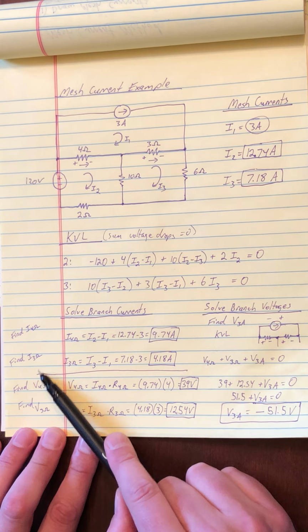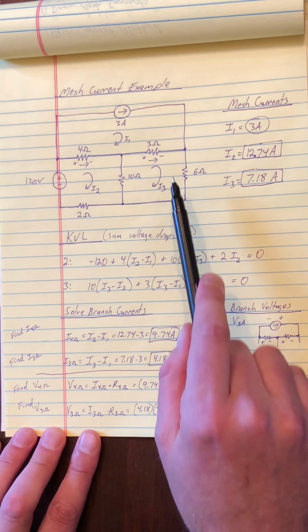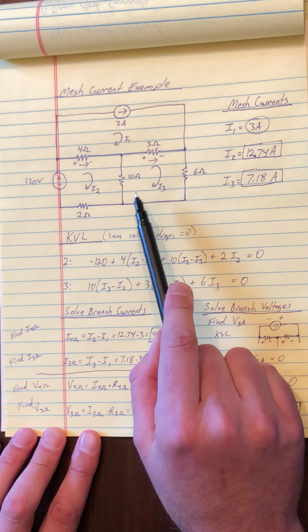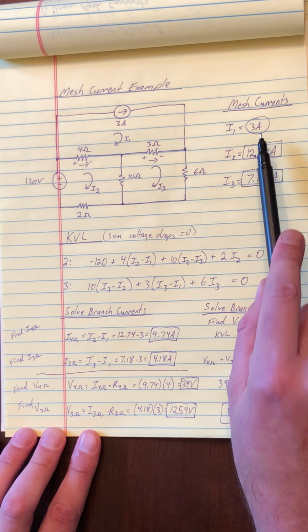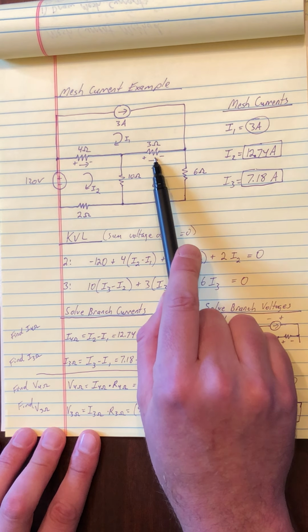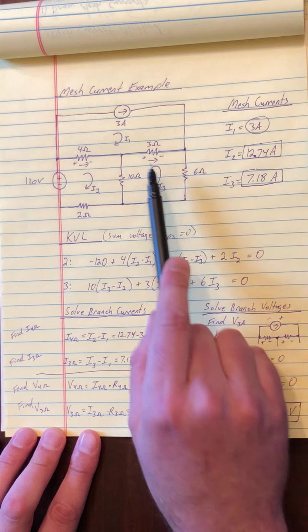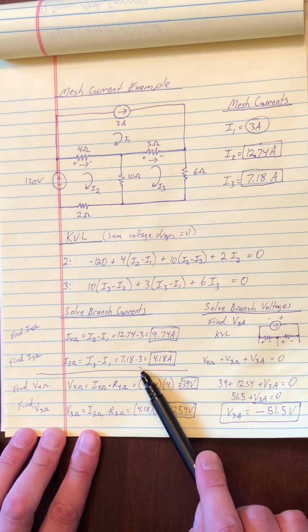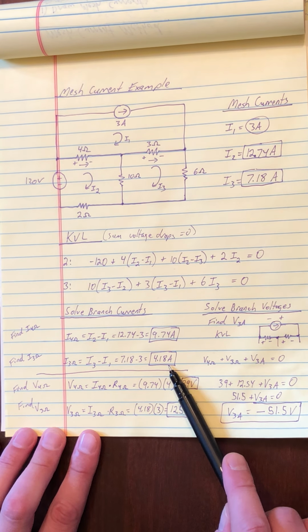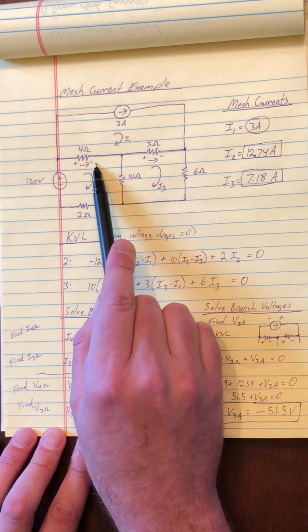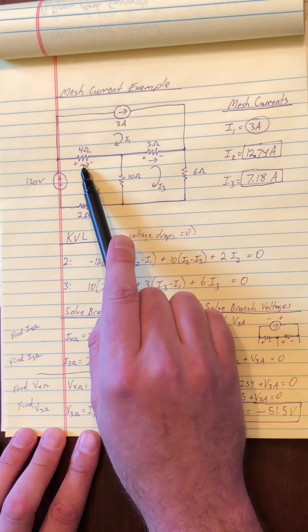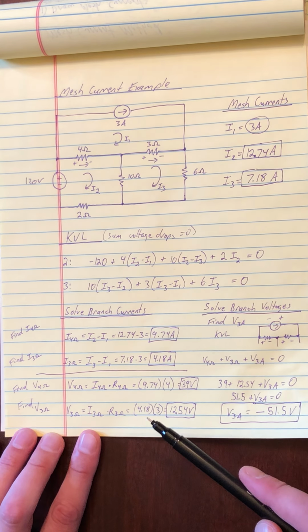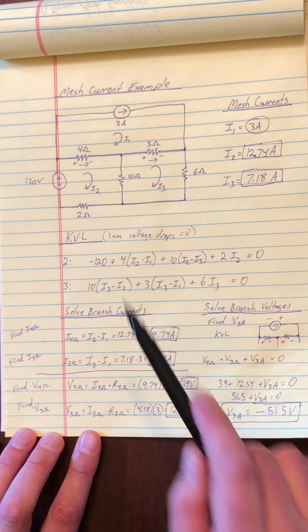I want to also find the one through the 3 ohm resistor. Again, the 3 ohm resistor has I1 flowing to the left and I3 flowing to the right through it. And I3 is greater than I1, so the actual direction of the current is going to be from left to right. And then I can find this as the difference between those two, I3 minus I1. And I do that right here. 7.18 minus 3 gives me 4.18 amps. So I know I have 9.74 amps flowing to the right across the 4 ohm resistor, and 4.18 amps flowing to the right across the 3 ohm resistor in this circuit.